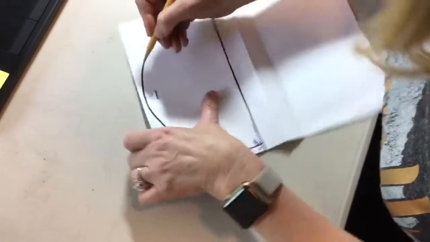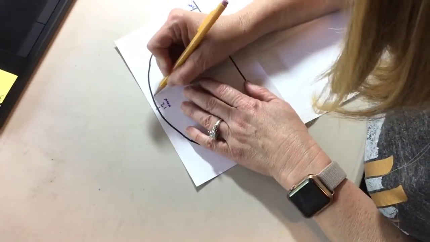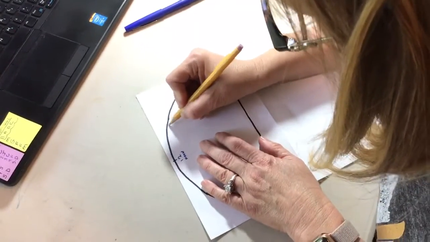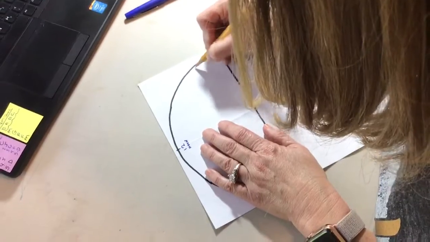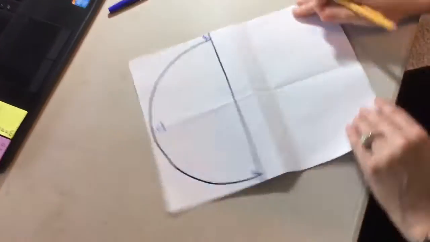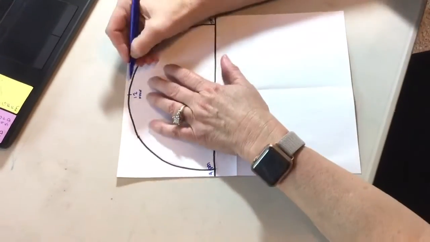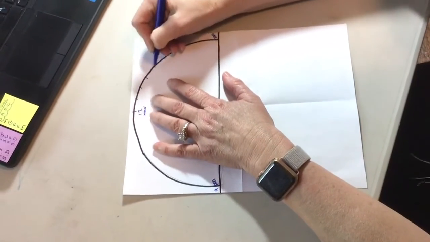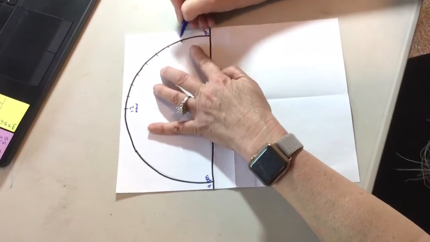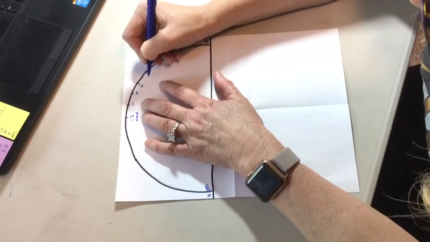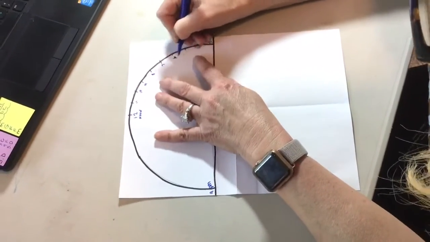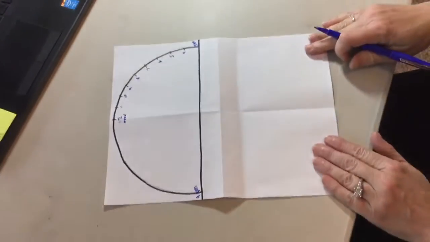Let's see. What did I say? 11, right? 11, 10, 9, 8, 7, 6, 5. Oh, not bad, Miss Turney. Not bad at all. Okay. And then label from 11, 10, 9, 8 a.m., 7, 6, 5, 4, and 3 a.m.